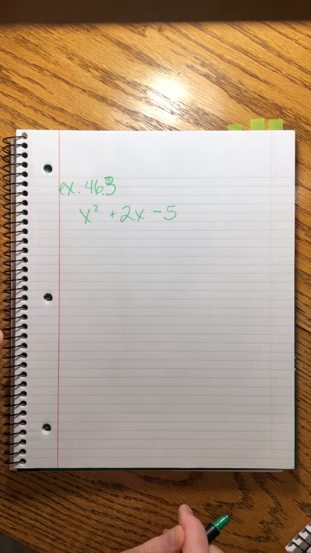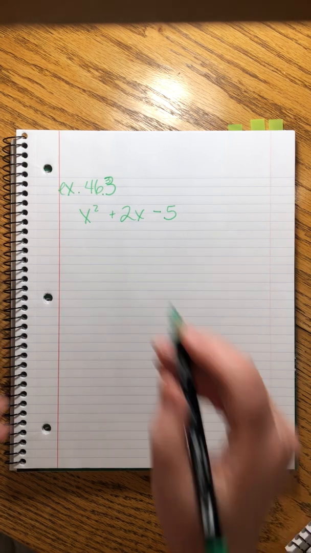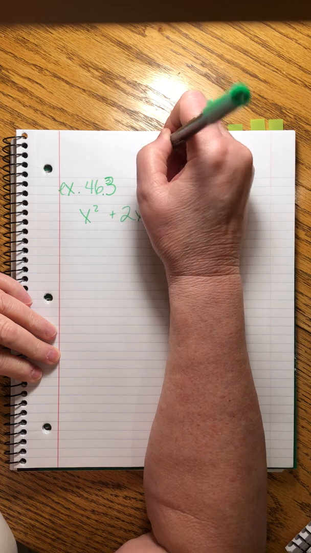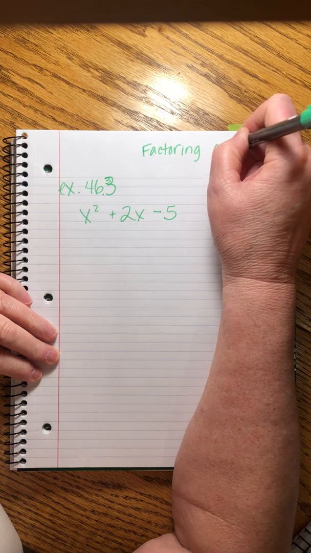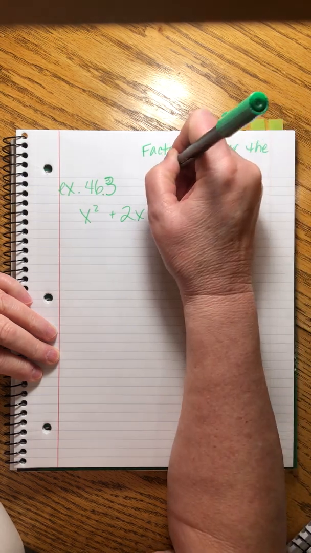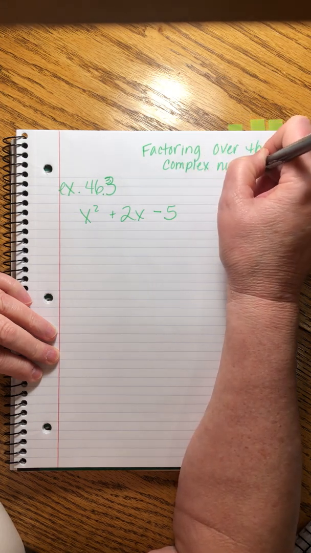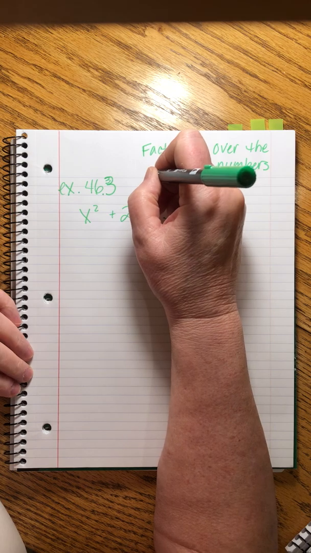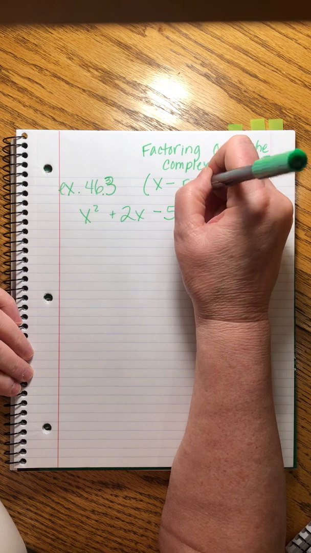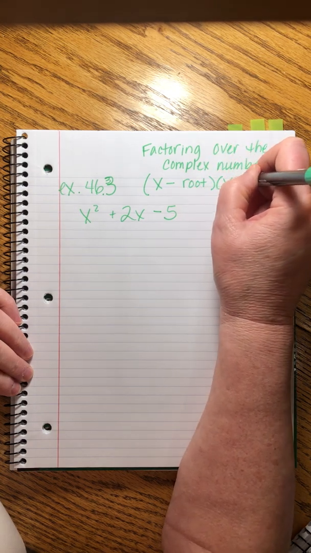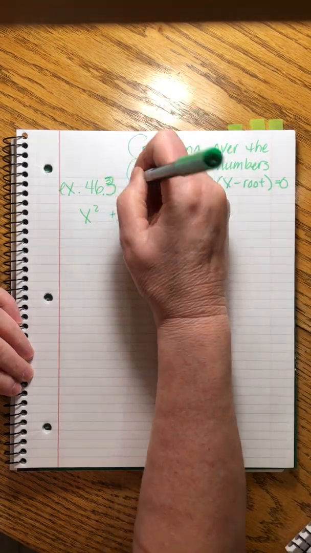And again, we're told to factor this. John doesn't say this time factor it over the complex numbers, but that's what this is called, which is a really long, complicated thing. And it'll always have that basic form, right?